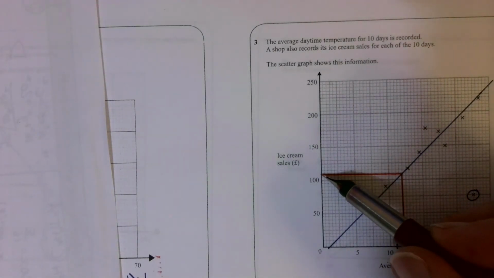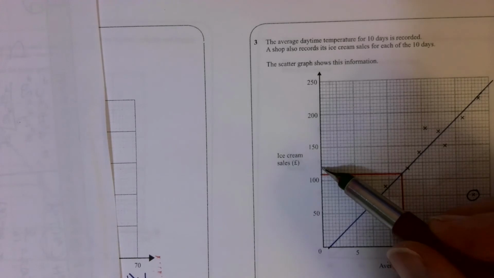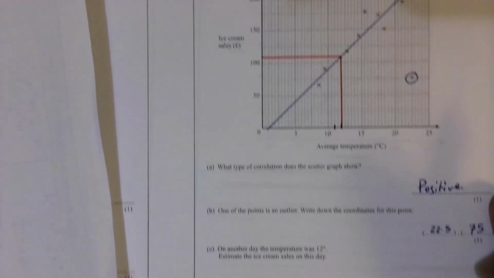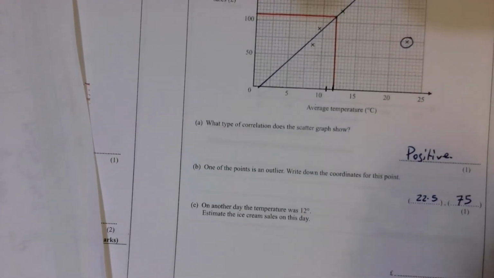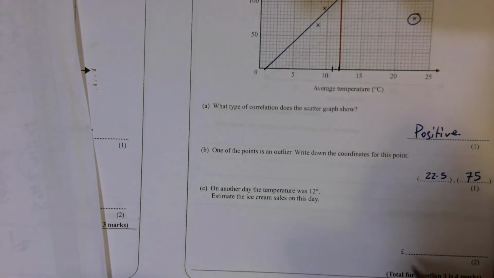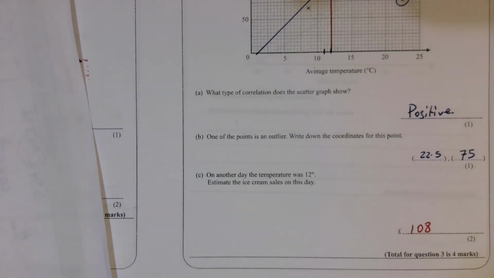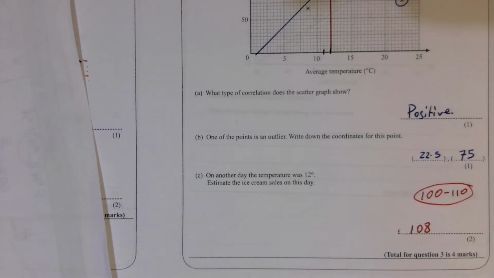So I'm coming across there at 110, yeah, 10 for every 2, so it looks like it's just under 10. I'm going to go for £108. And the mark scheme says anything between 100 and 110 would be accepted.